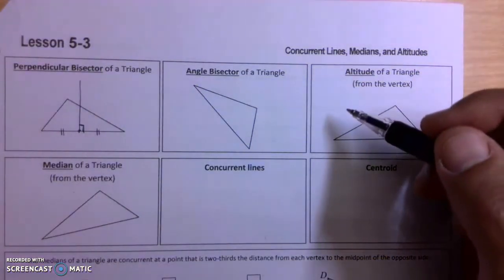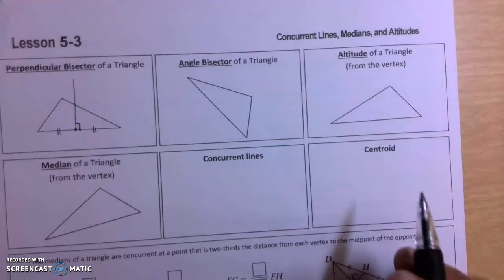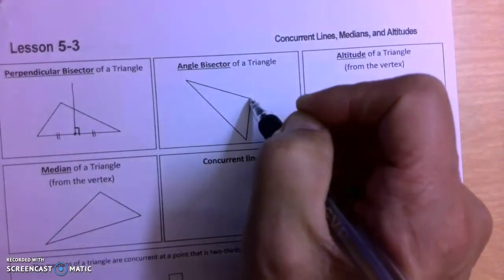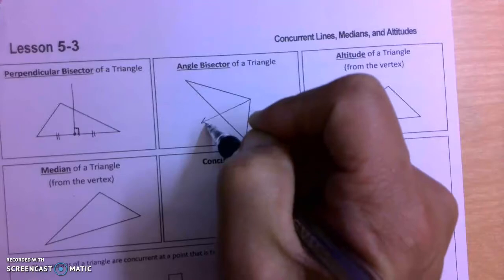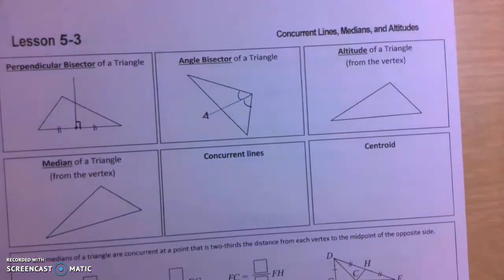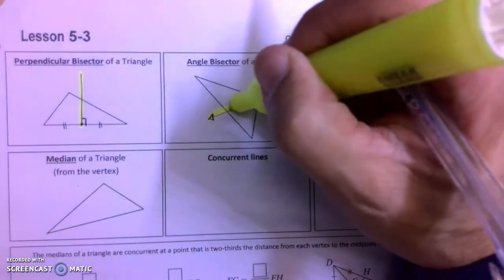An angle bisector of a triangle, well, there's three angles, so there's three potential angle bisectors. I'm going to just draw one from this angle. It's obviously going to split this angle here, and I'll draw that line. This line would be the angle bisector, and I'll put a tick there and a tick there. All right, so this is the perpendicular bisector. This is the angle bisector.